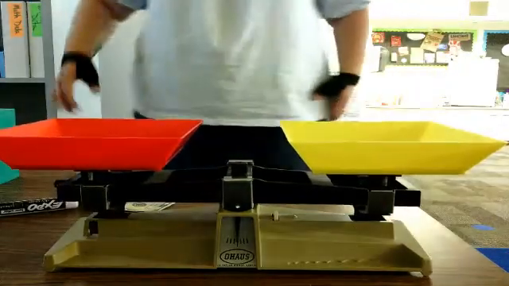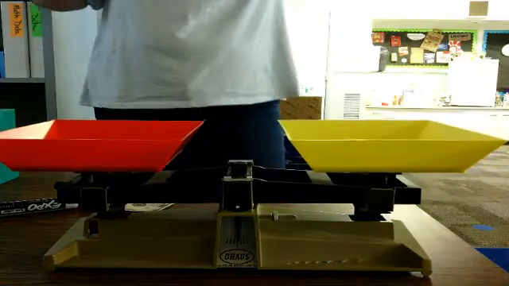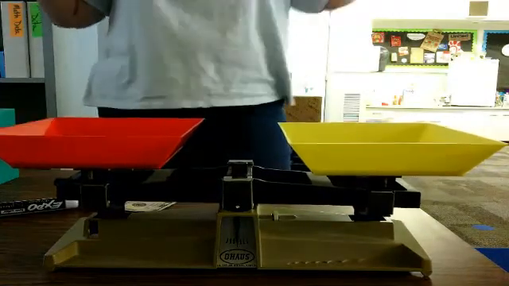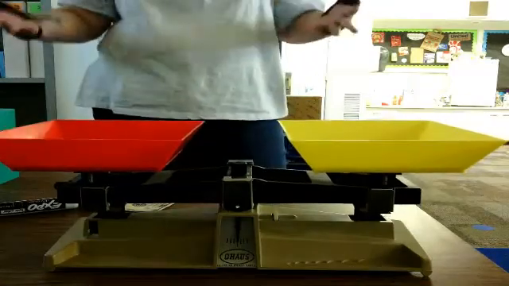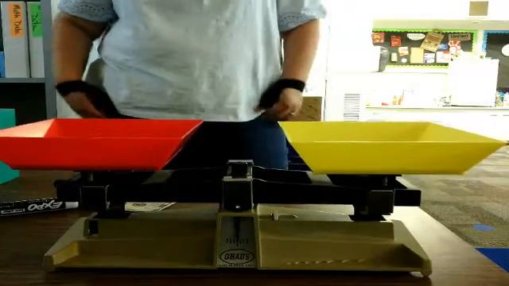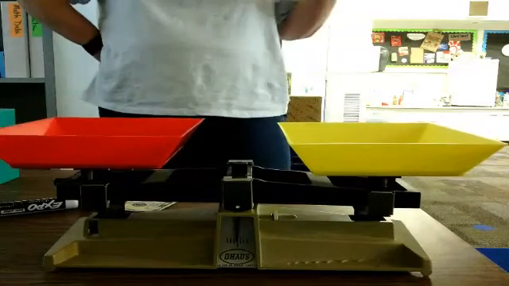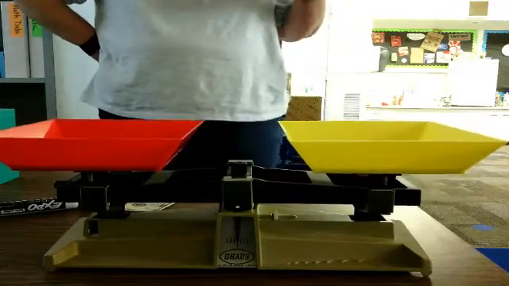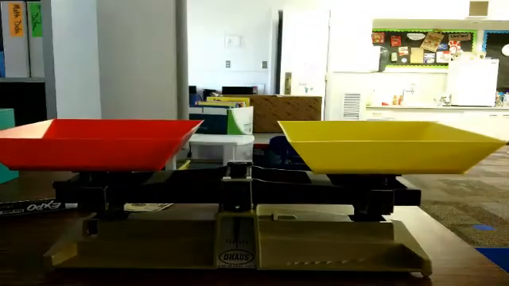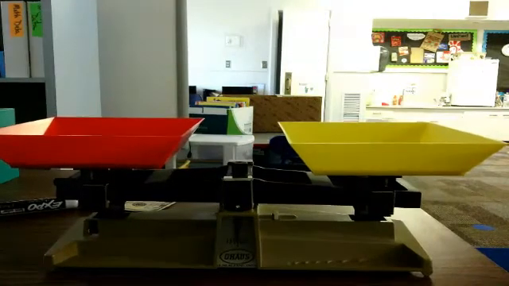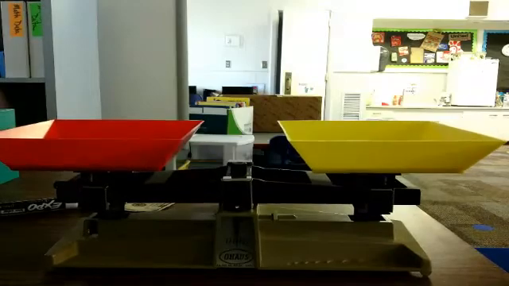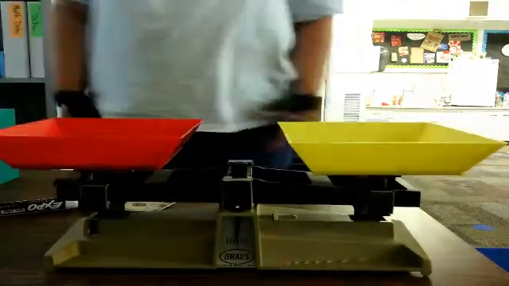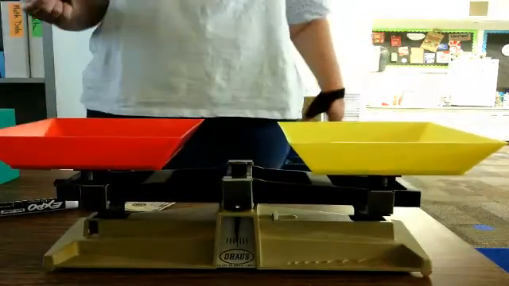So today in math, we are looking at mass. We're looking at how to weigh mass or how to find mass in an object. And our essential question today is how can you measure mass in metric units? That's our essential question. So we're going to do an investigation.